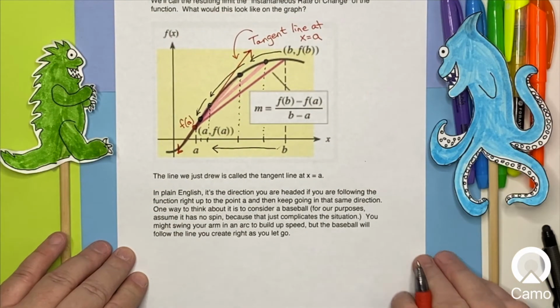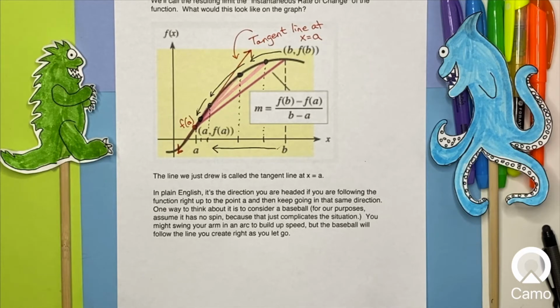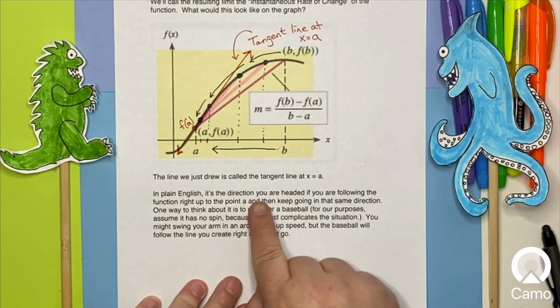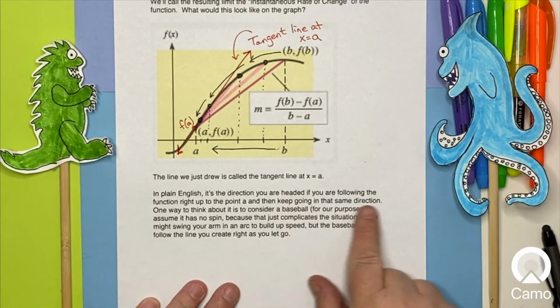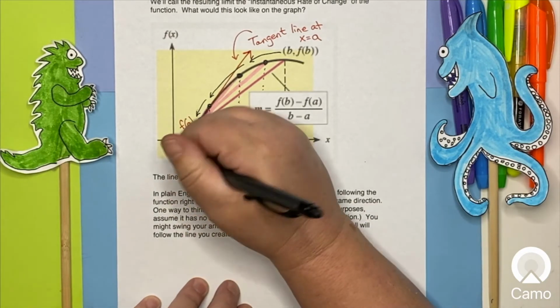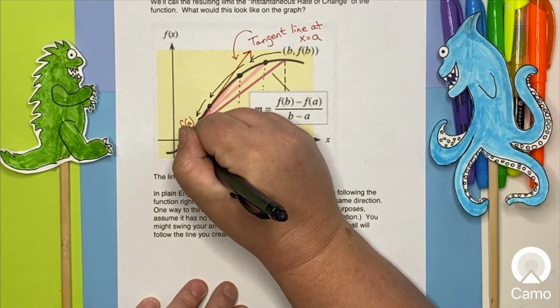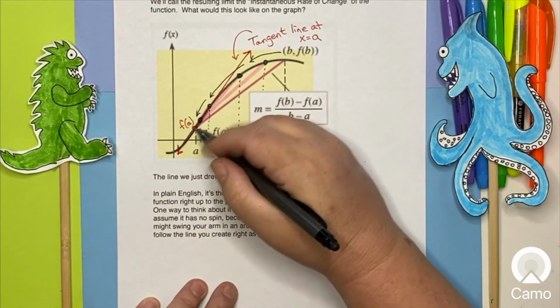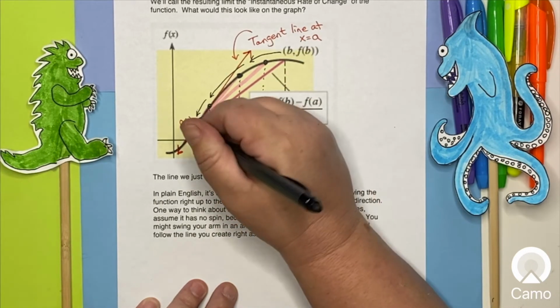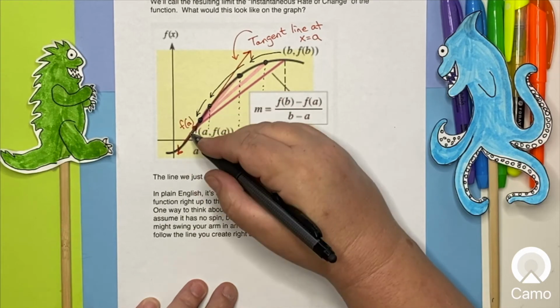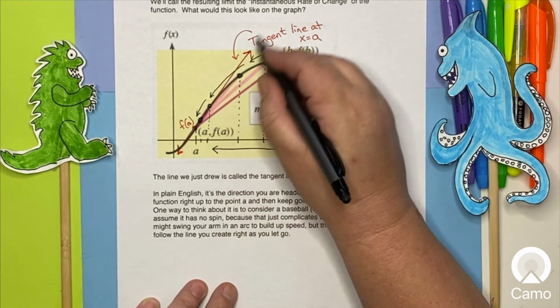Well, I tried to write it out here. So you know when I write a whole paragraph, I'm trying to get at something that's a very elusive concept. But I'm going to do my best. In plain English, or as plain as I can get it, it's the direction you are headed if you are following the function right up to the point a and then keep going in that same direction. So if you see the graph, it's going like this. At a, we stop, and then we just go off in a straight line. So it's where you would keep going if you get to a, and then you stop curving with the curve, you go straight out in a straight line.